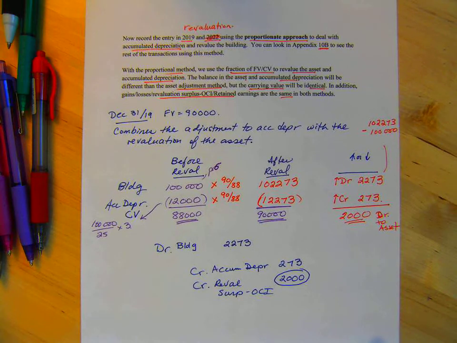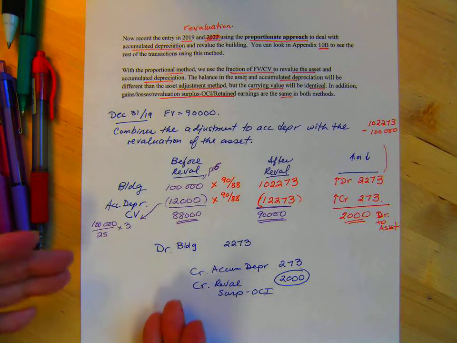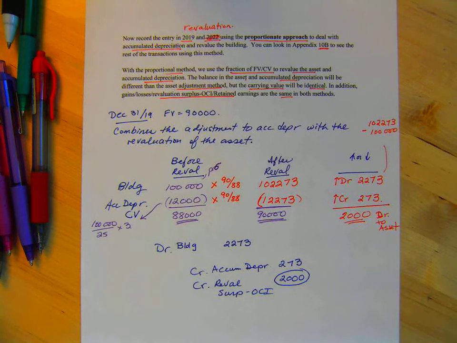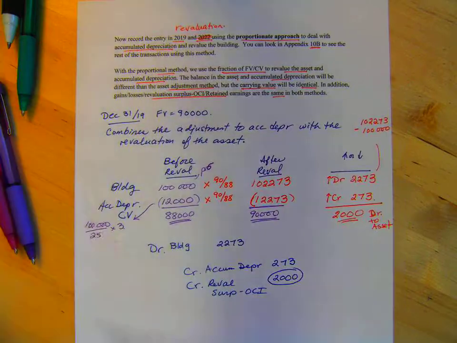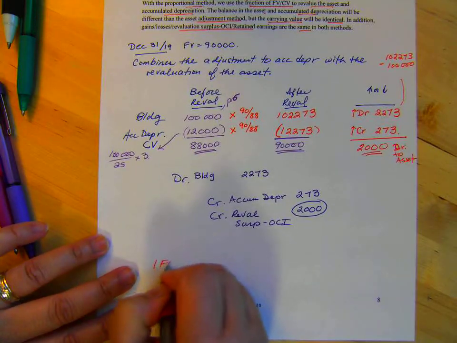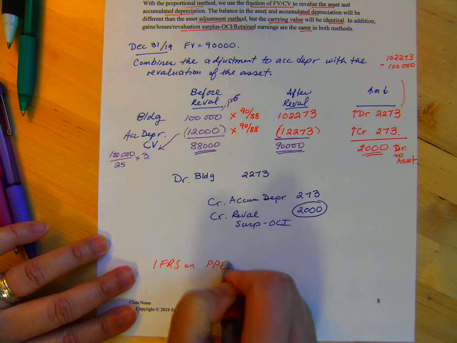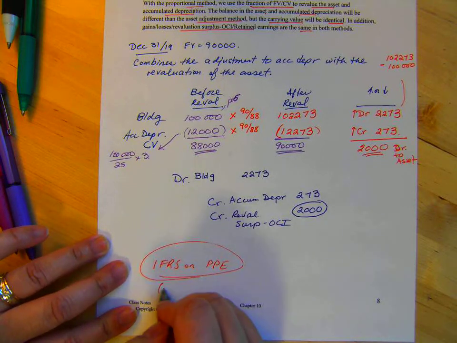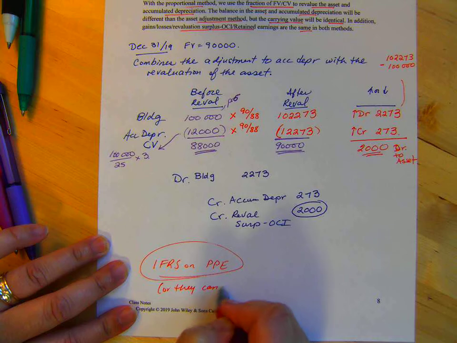Okay, so this was the revaluation method. You can use it for IFRS on property, plant, and equipment. You can either adjust depreciation using this proportionate approach or what I call the net method by zeroing out accumulated depreciation. Remember, ASPE can't use this. So let's just write down here: this is for IFRS on property, plant, and equipment, or they can use cost.